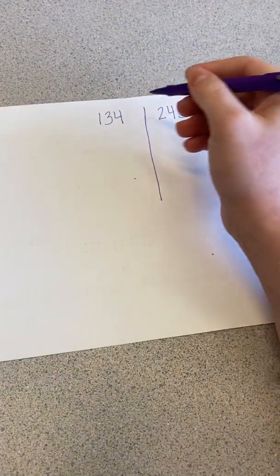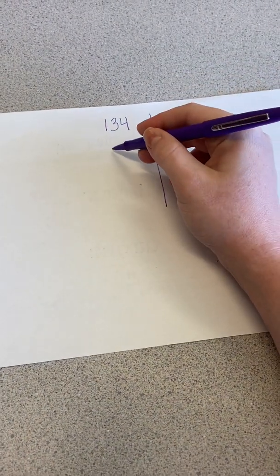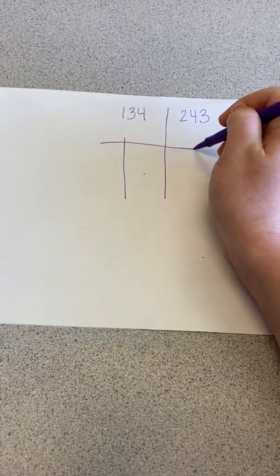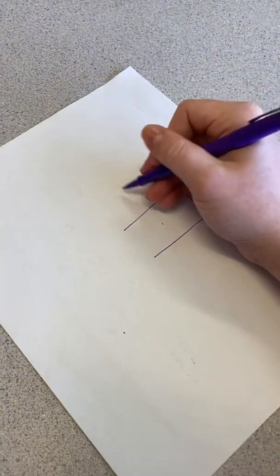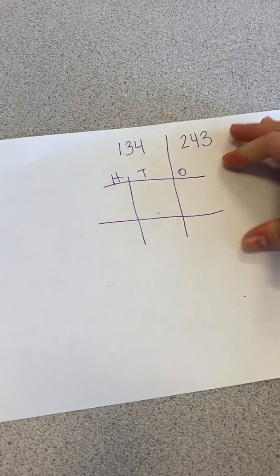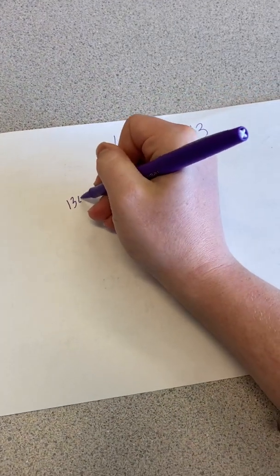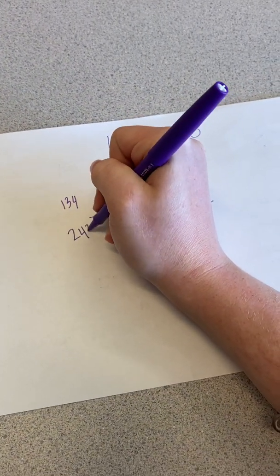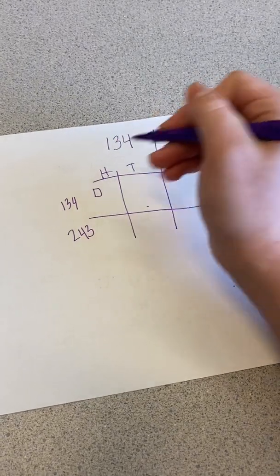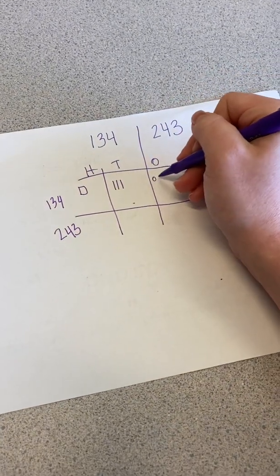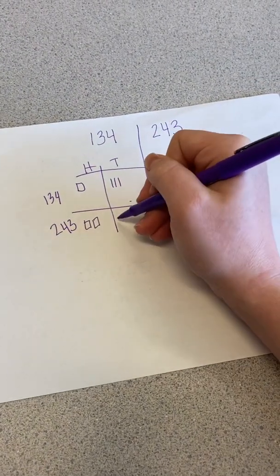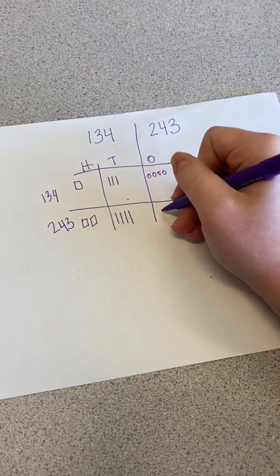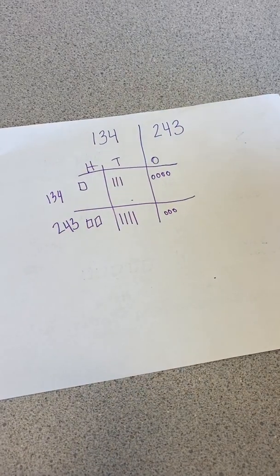Alright, I'm going to sketch 134 here. And so I'm going to use this as a place value chart with hundreds, tens, and ones. And then split my place value chart in half so that I can show 134 and 243. 134 has 100, 3 tens, and 4 ones. 243 has 2 hundreds, 4 tens, and 3 ones.